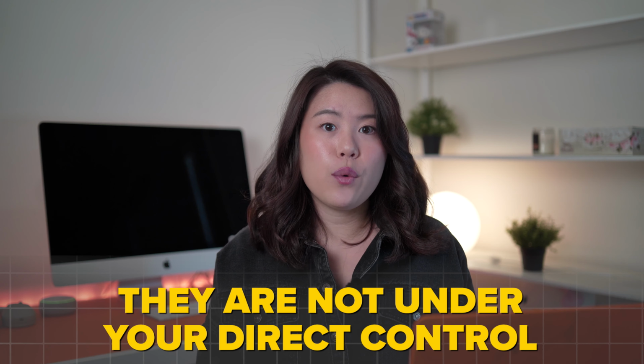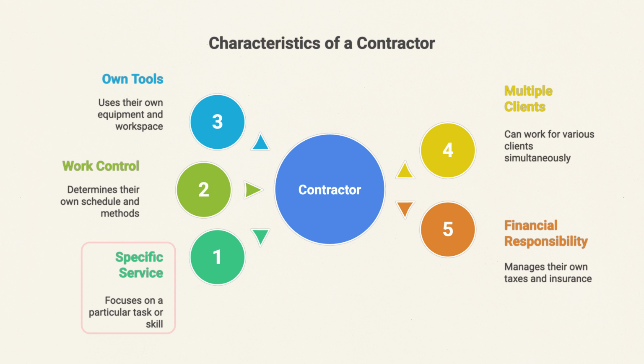A contractor is someone your business pays to complete a service, but they operate independently. They are not under your direct control the way an employee would be. A contractor performs a specific service, not general labor, controls how and when they work, uses their own tools, equipment, and workspace, has the ability to take on other clients, and is responsible for their own taxes and insurance. This independence is what separates a contractor from an employee in the eyes of the IRS.